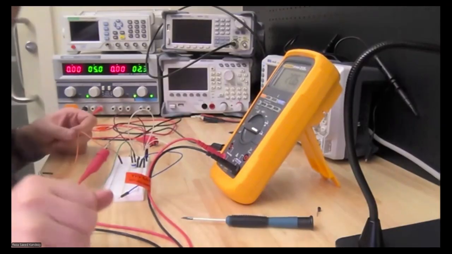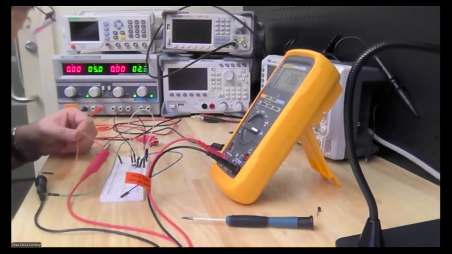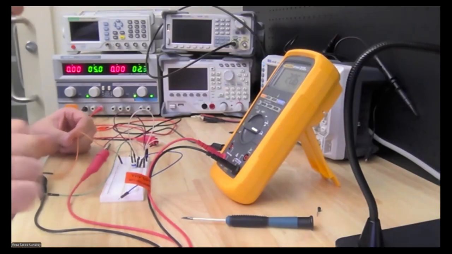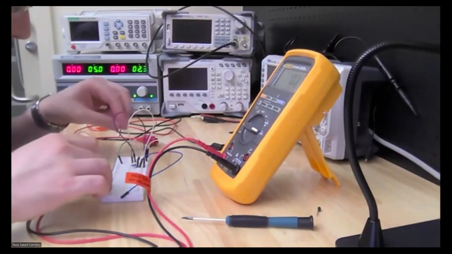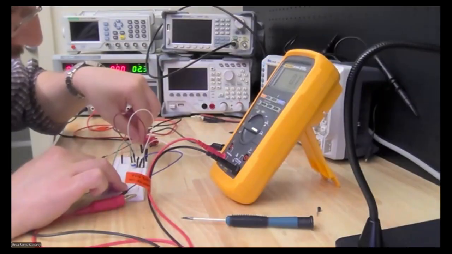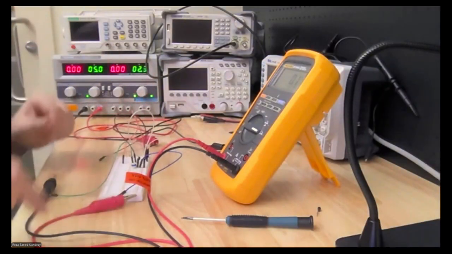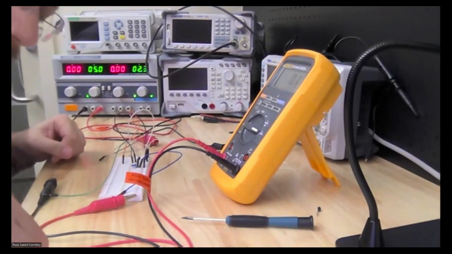My current injected to the base is 20 microamp. So IB equals 20 microamp. This is one of the curves. Now that I know my IB, I am going to graph the curve for this specific IB.